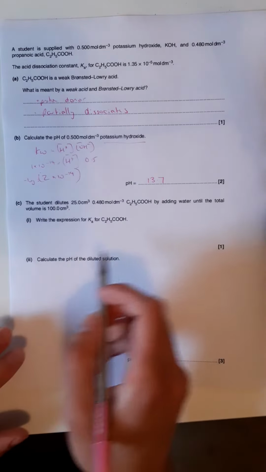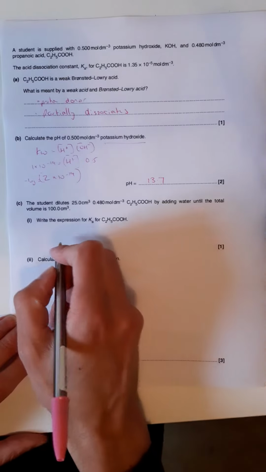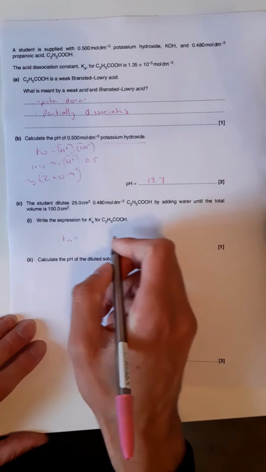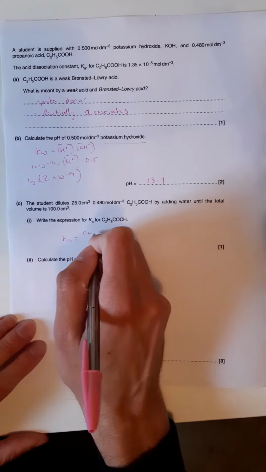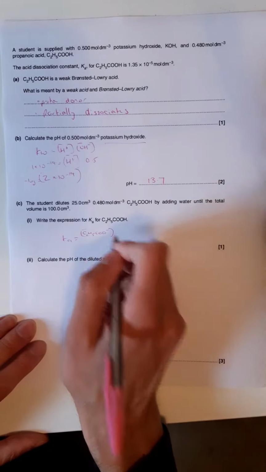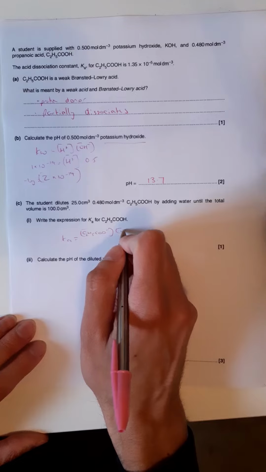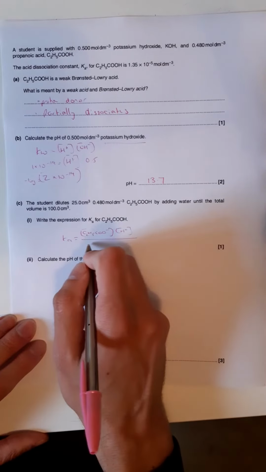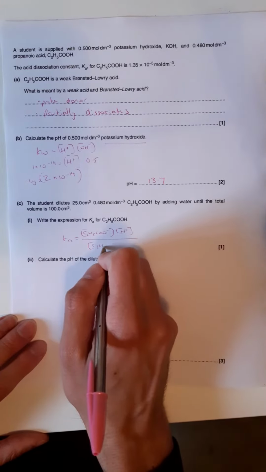because pH is minus log of the concentration of H plus ions. Then we've got propanoic acid here. We want a Ka expression. That's going to be C2H5COO minus times H plus, the proton that's dissociated, over the concentration of propanoic acid itself.